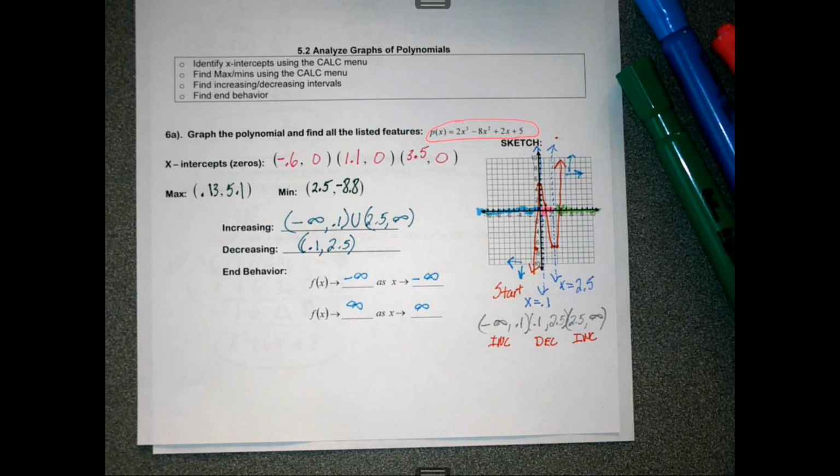In mathematics, you have to. Okay. They're there. I know what you're saying.